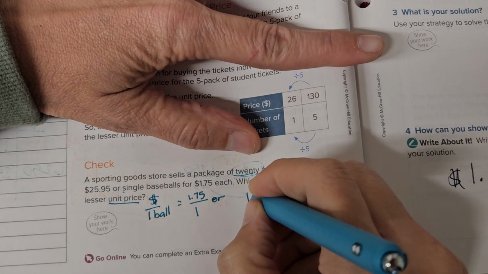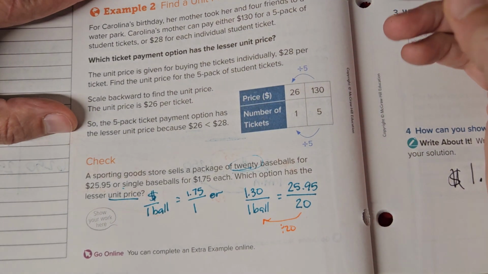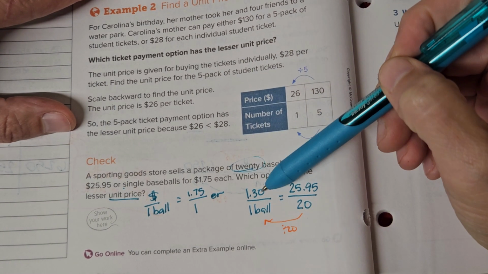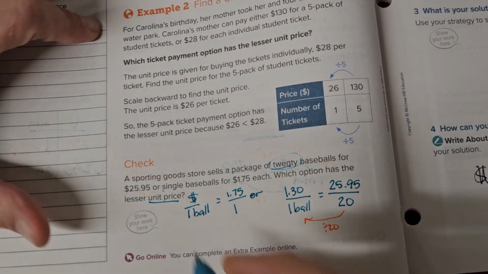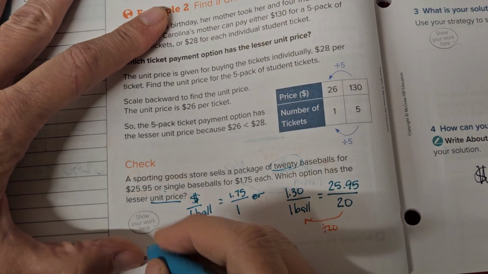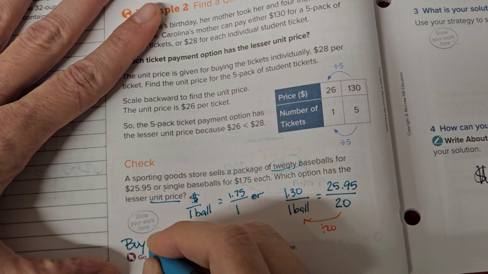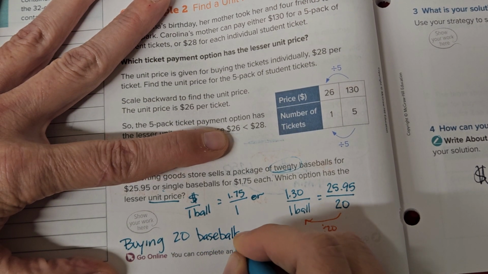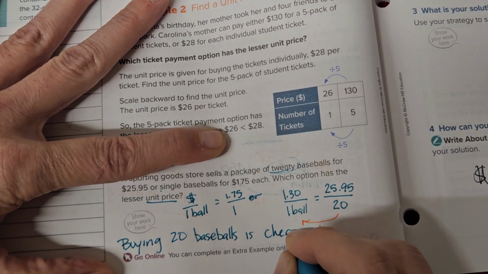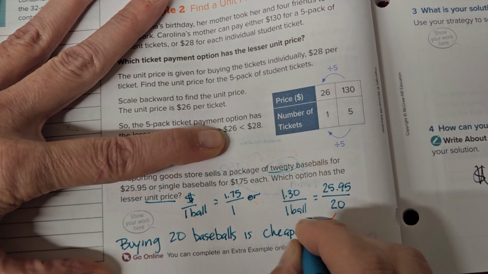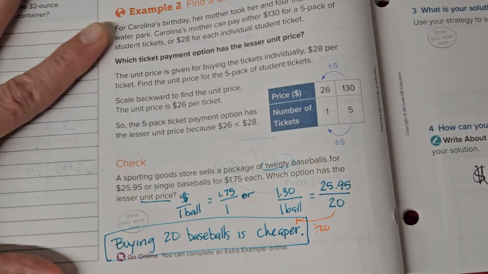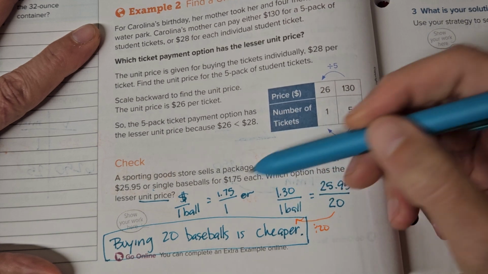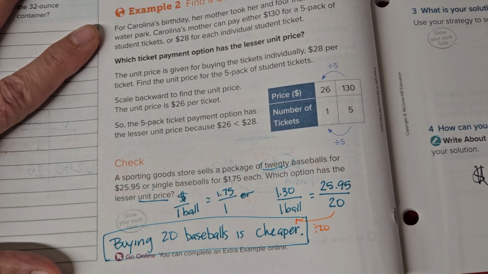per single ball. So per ball, which is the cheaper buy? Buy the 20, because then per ball you'd have a lesser cost. So we got to write that in a short little sentence. Which option has a lesser price? Buying 20 baseballs is cheaper. Period. Answer in a box. Find the unit price, money per one thing. And in this case, we were talking about baseballs, so that's why we put the ball on the bottom. Okay.